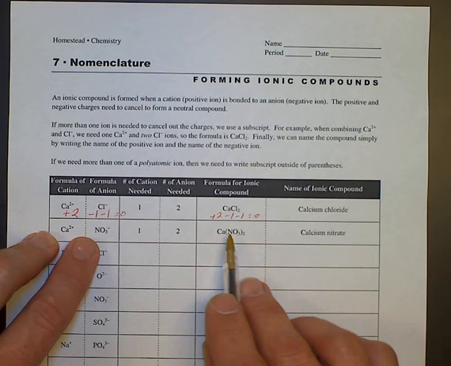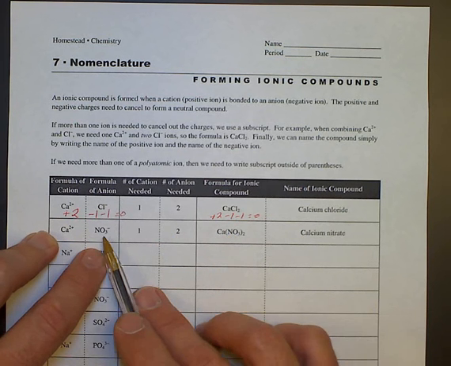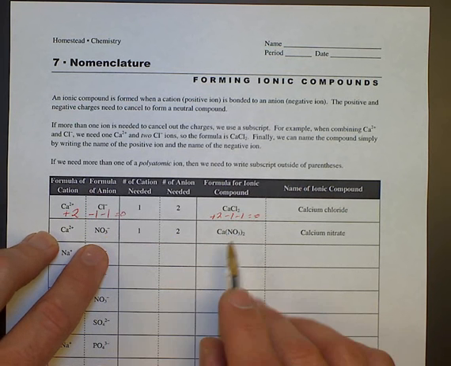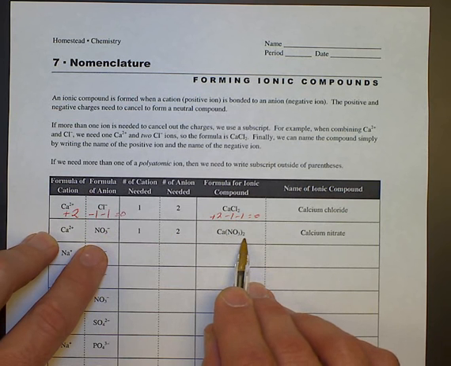So we're going to write the chemical formula as Ca, and then notice that the NO3 is in parentheses. This is a polyatomic ion. It's an ion made up of more than one atom. And whenever we have more than one of those polyatomic ions, we need to put them in parentheses and then put the number of ions that we have on the outside of the parentheses.